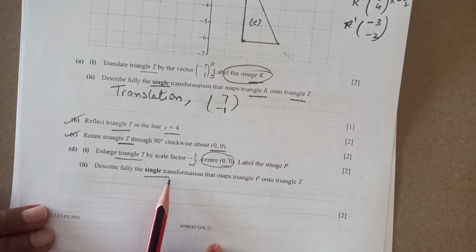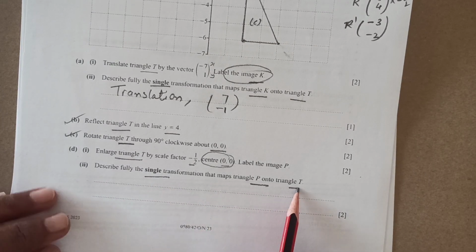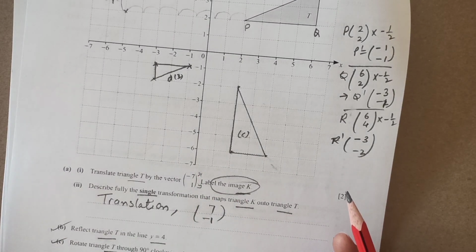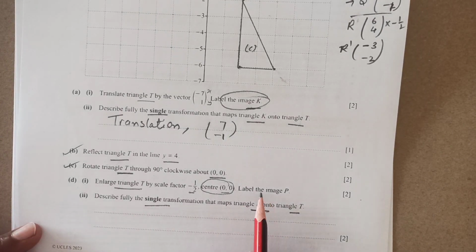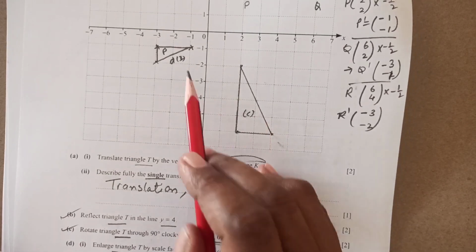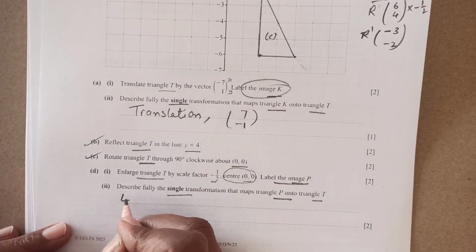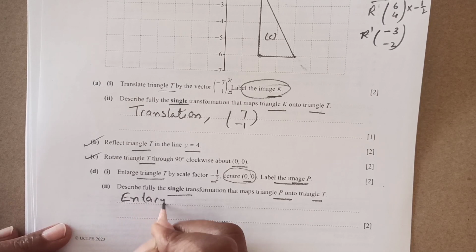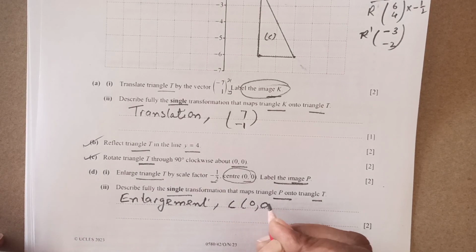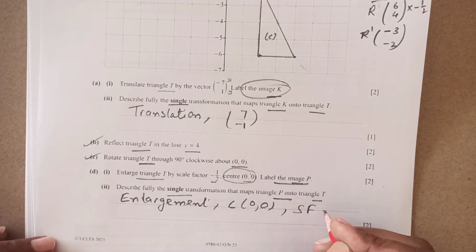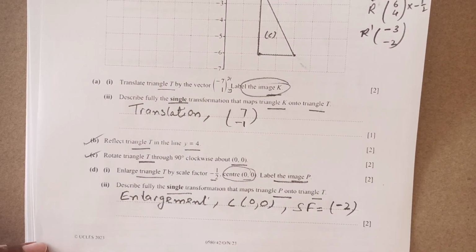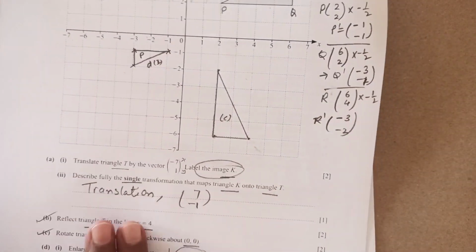Now describe fully the single transformation that maps triangle P onto triangle T. Where is P here? This triangle is P, see, label the image as P. So I am writing here P onto T. You can see it was an enlargement. It's again a similar kind of question to the one you got previously, enlargement. The center will remain the same, 0 0, and now the scale factor is going to be, because this is now doubled, -2, right? Scale factor is -2. So that's it, question number 1.